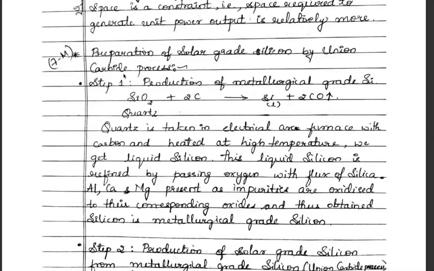Why the name Union Carbide? Because this method, the Union Carbide process, was introduced by a US based company, Union Carbide Chemicals. This company, located in the US, has come up with this process where we can prepare silicon which is of ultra pure quality. So let us start with that.